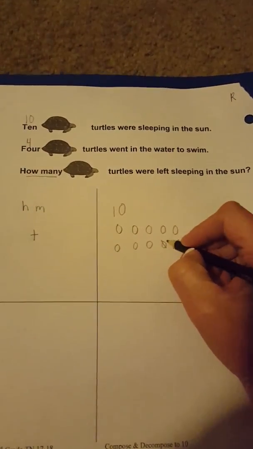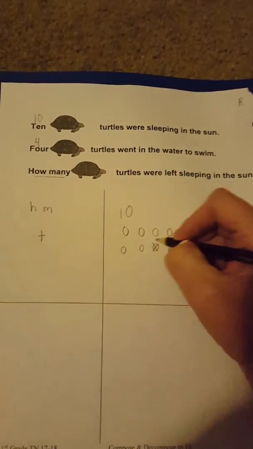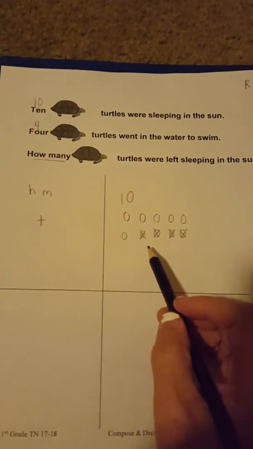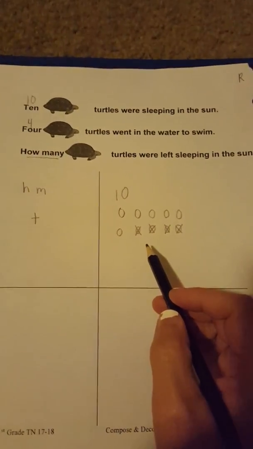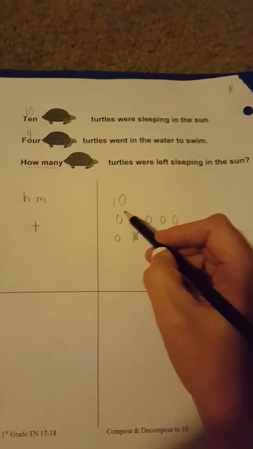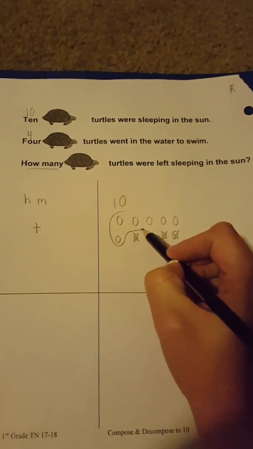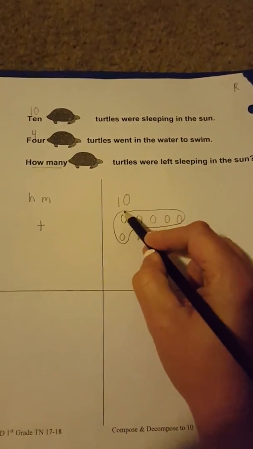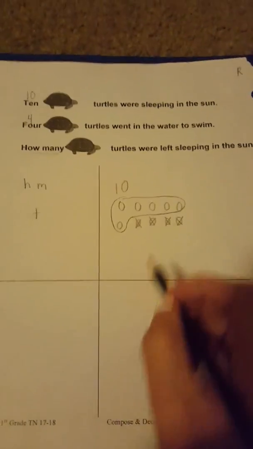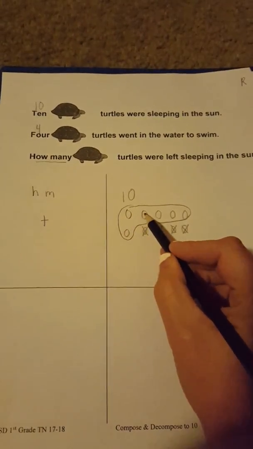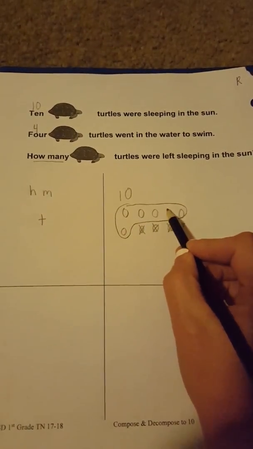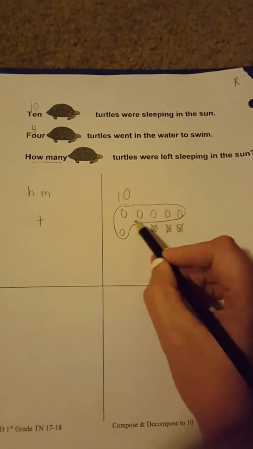1, 2, 3, 4. Now our picture shows us exactly how many were left sleeping in the sun. I'm going to circle those pictures so I know exactly how many to count to find my total. Let's count. 1, 2, 3, 4, 5, 6. There were 6 turtles left.